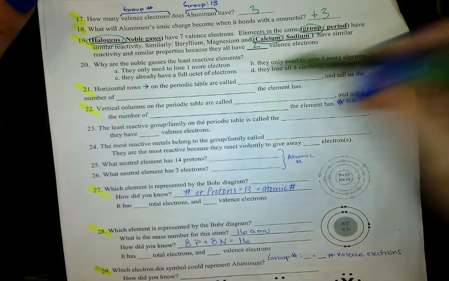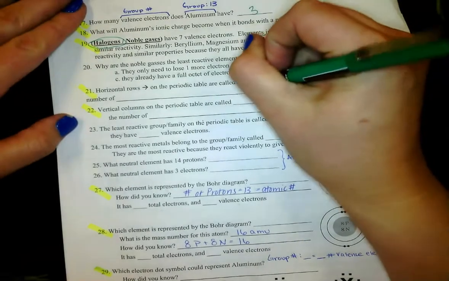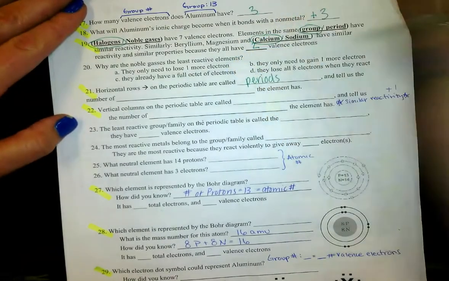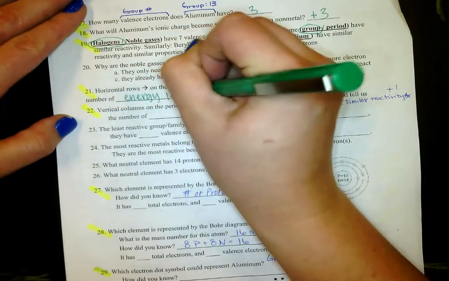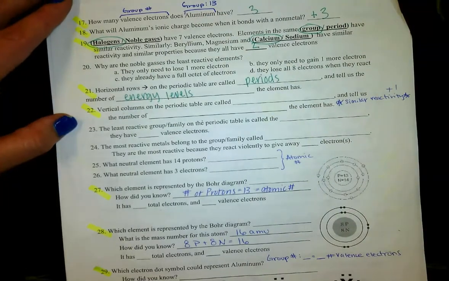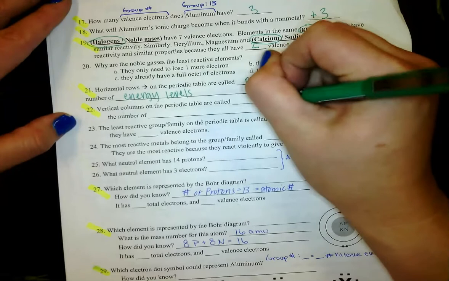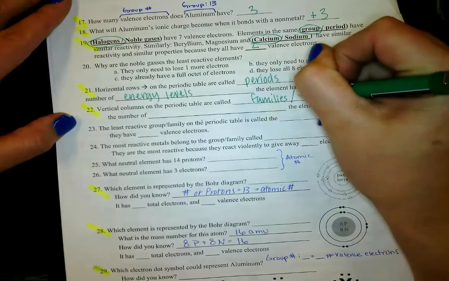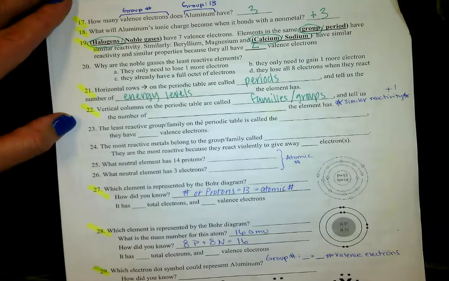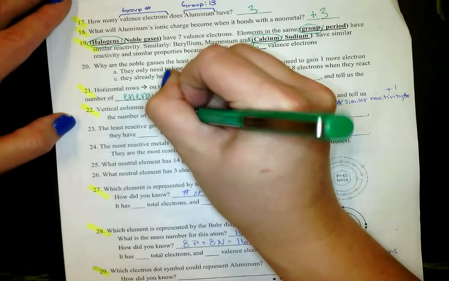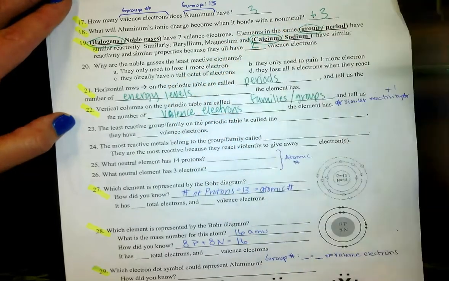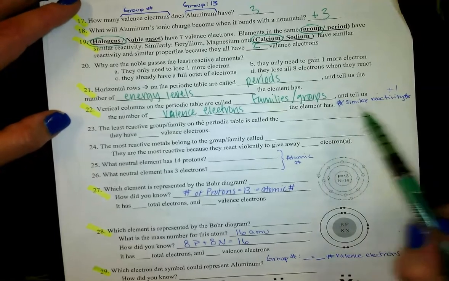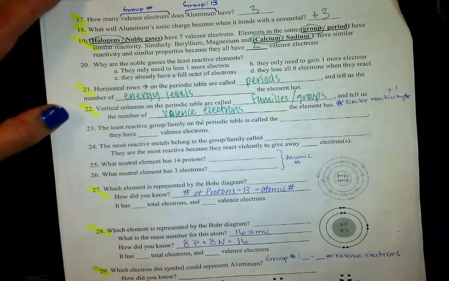All right, horizontal rows, so your rows that go across, are known as periods, and tell us the number of energy levels the element has. Vertical columns on the periodic table are called families or groups, and tell us the number of valence electrons the element has. Okay, I'll give you another point if you put in here that they have similar reactivity.